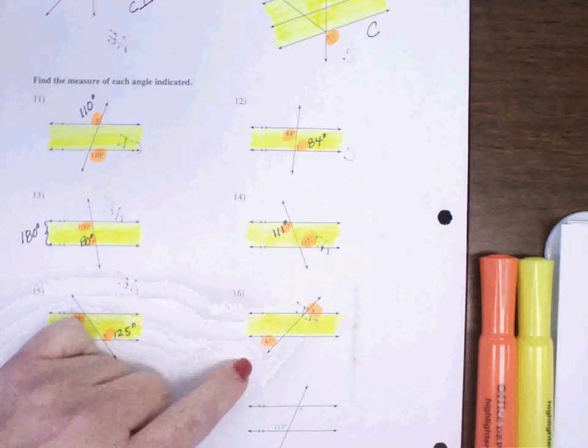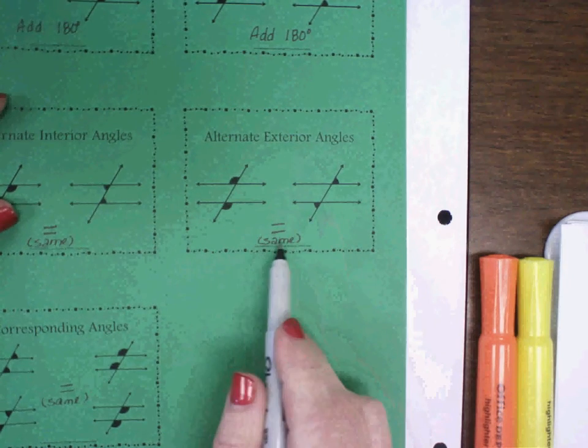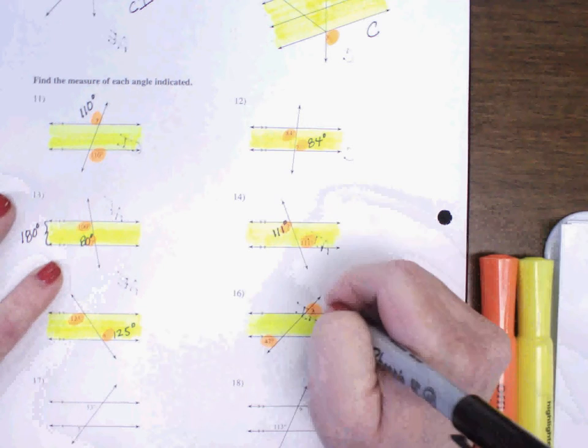All right, so if this is 47, because alternate exterior are what? They're the same. They're equal. So this one would also be 47.